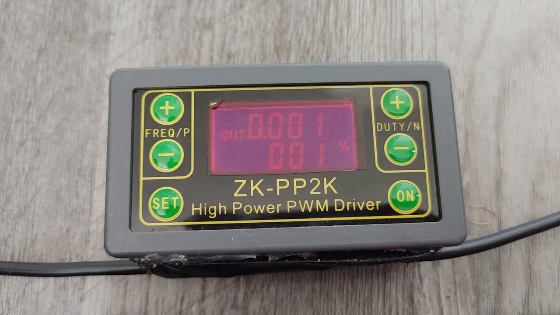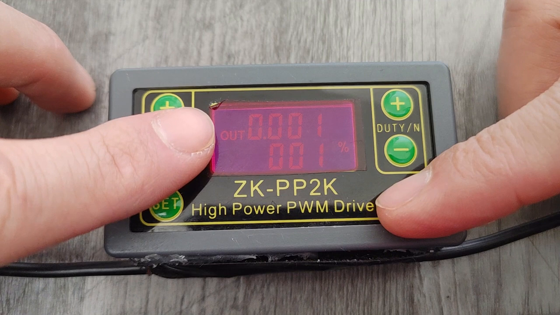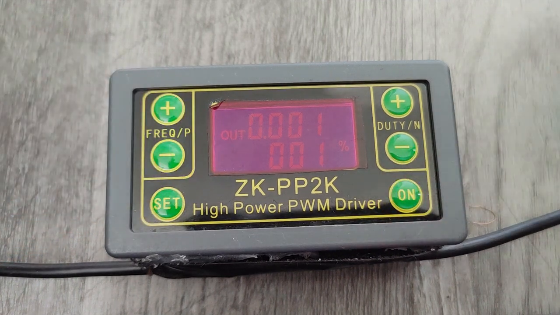When plugging in the unit, the display will automatically turn on. There is an on button at the bottom right of the module that, when pushed, will toggle the word out that you see on the left side of the screen. When the out is being shown in the middle left side of the screen, that means that the system is actively sending power to the coils with the current settings. When you do not see the out on the screen, that means that the power is cut and power is not being sent to the coils.